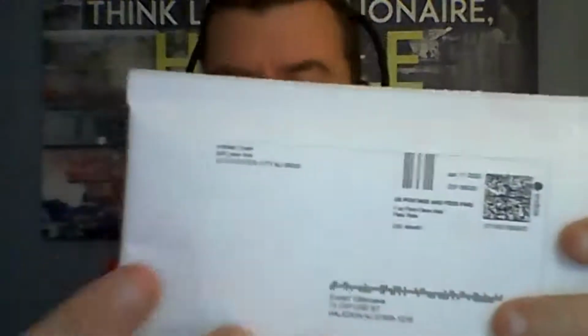So here we have an envelope. It's a nice padded envelope. I pay 60 cents for the envelope, okay? And you'll see there's a label on it, and there's a packing slip inside. So, I'm showing you how to get sales.